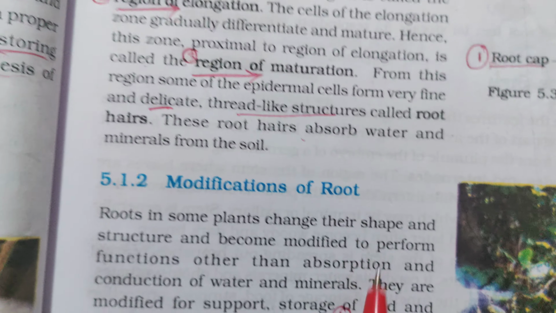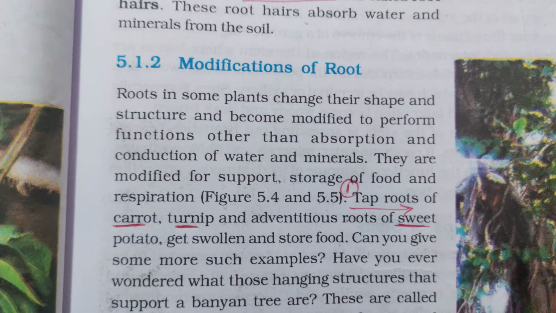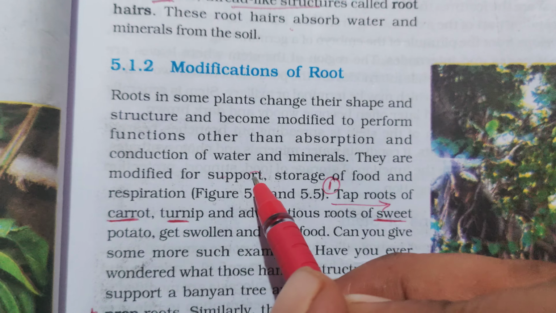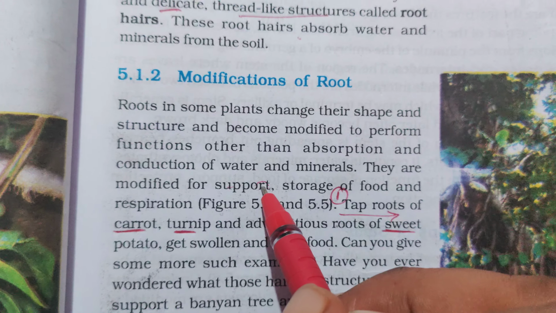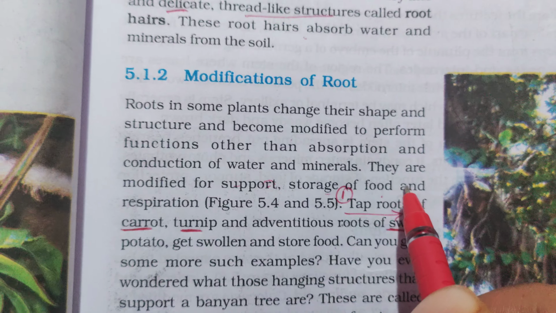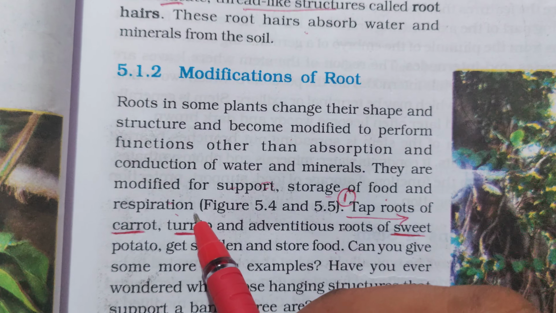Here roots are modified for three different purposes. One is for supporting the plant, another is for storage of food material inside the plant, and another one is for respiration in plants.